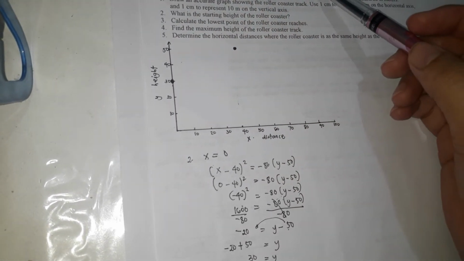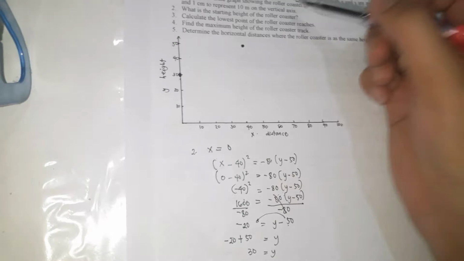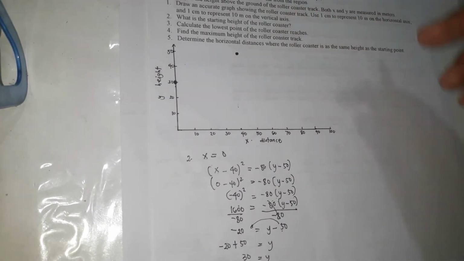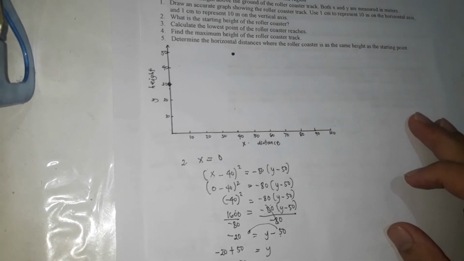Alam natin na parabola to. So, we're going to connect this ganyan. So, you can connect this. Tapos, pag-connect mo hanggang doon. But we're going to connect it later.